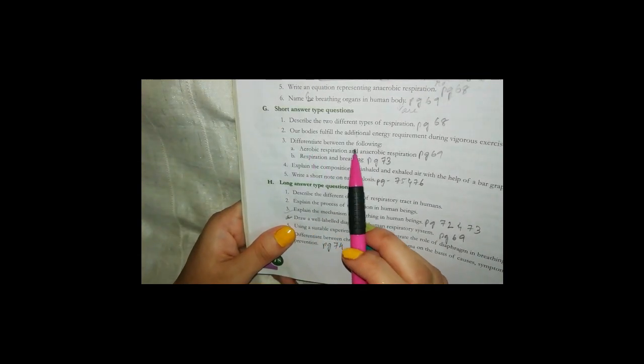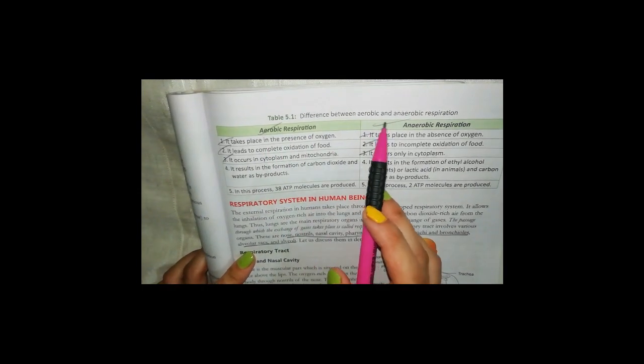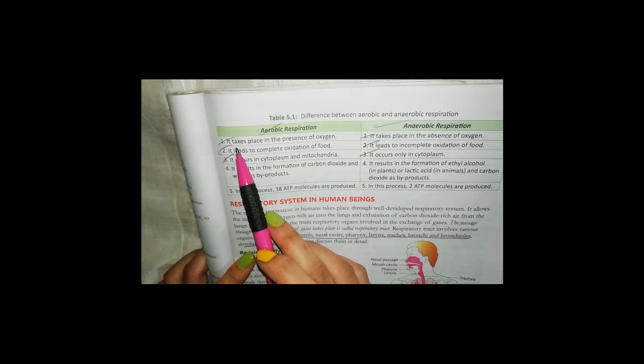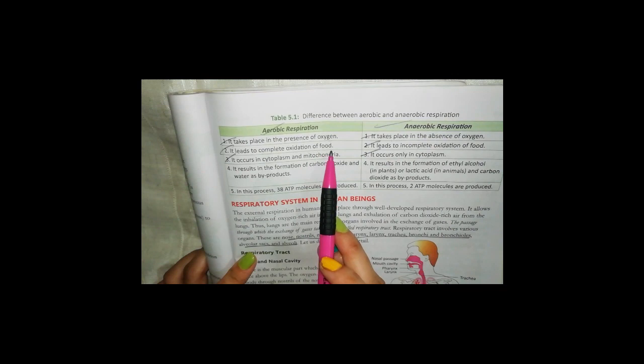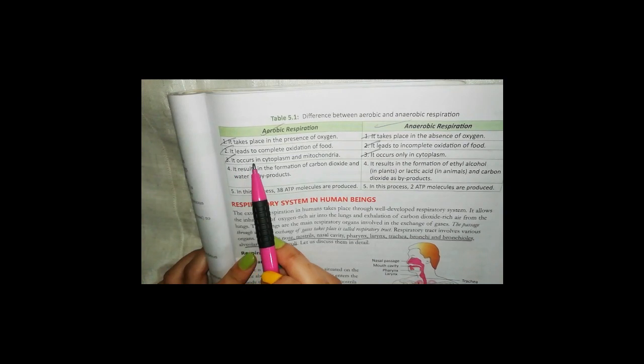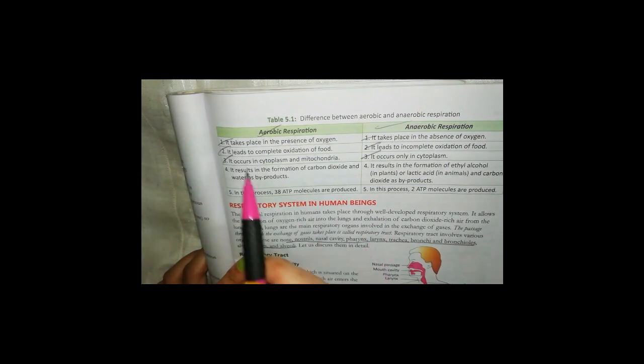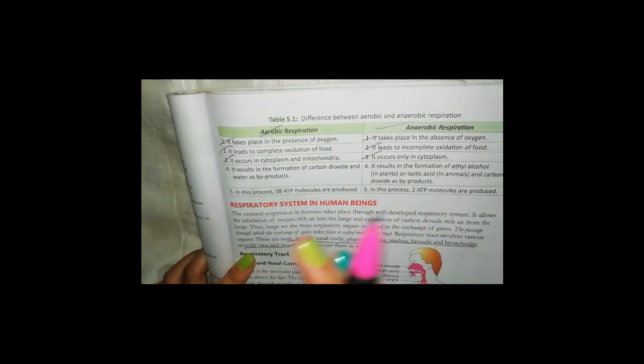Next one you have is differentiate between the following. Number A, aerobic respiration and anaerobic respiration. You turn to page 69. You can see table 5.1, difference between aerobic and anaerobic respiration. Number 1, you write it takes place in the presence of oxygen. And here you write the first point, it takes place in the absence of oxygen. Write the second point, it leads to complete oxidation of food. Then here write the second point, it leads to incomplete oxidation of food. Then the third one you write it occurs in cytoplasm and mitochondria. And here you write it occurs in cytoplasm. So you just write point number 1, 2, 3. That will do, from both the sides.